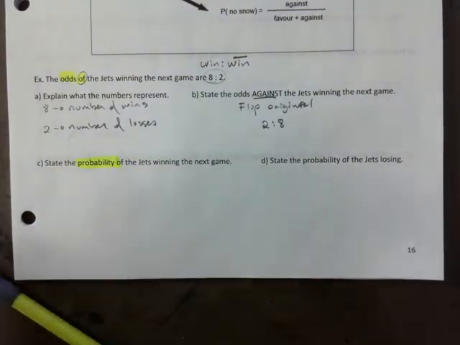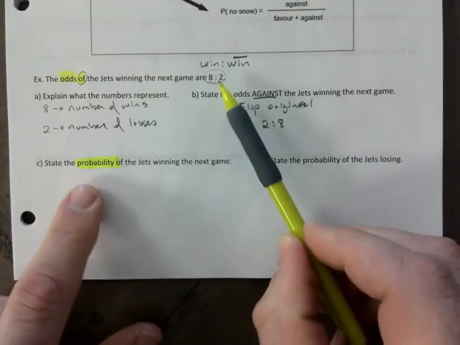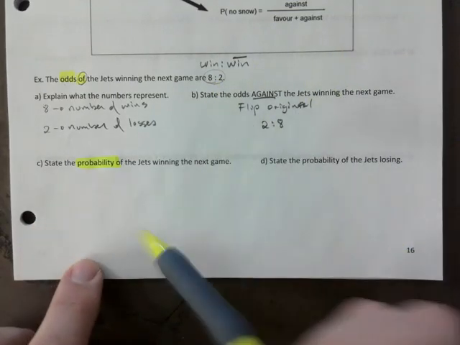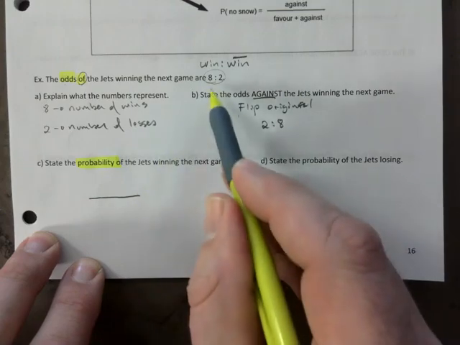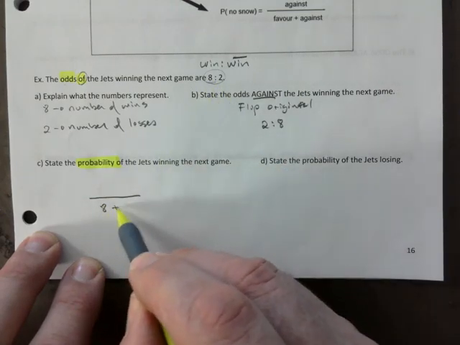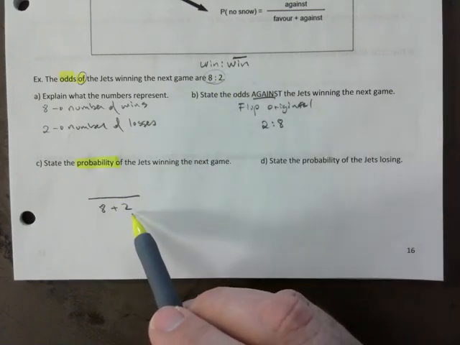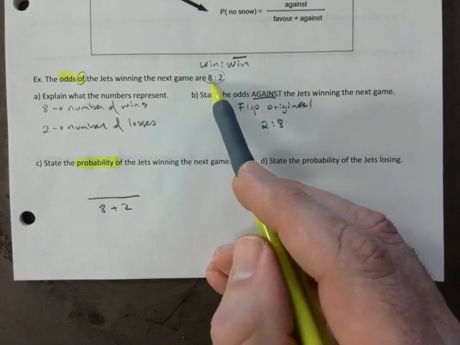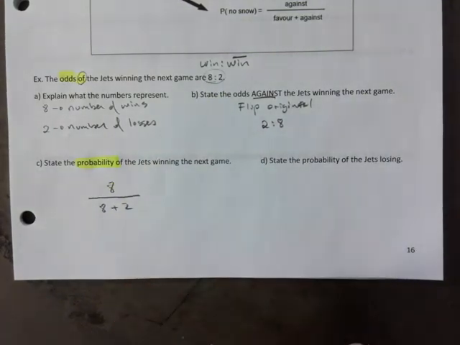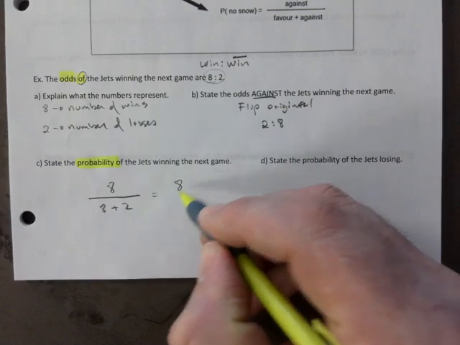Probability of the Jets winning. So we go with this. These are our odds, and we know what the numbers represent. You should show me this, that you're adding 8 and 2, because you're stating a probability now. In this case, 8 represents the number of wins, so we put that on top. So this would be 8 to 10.